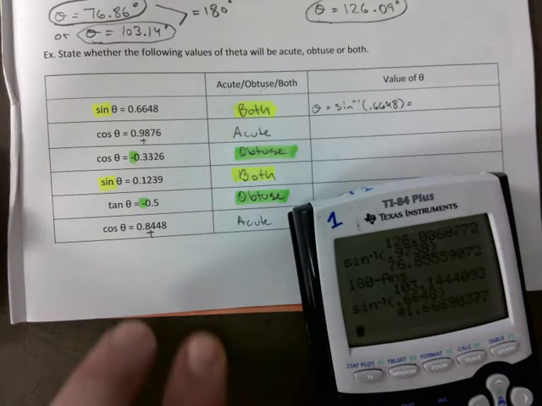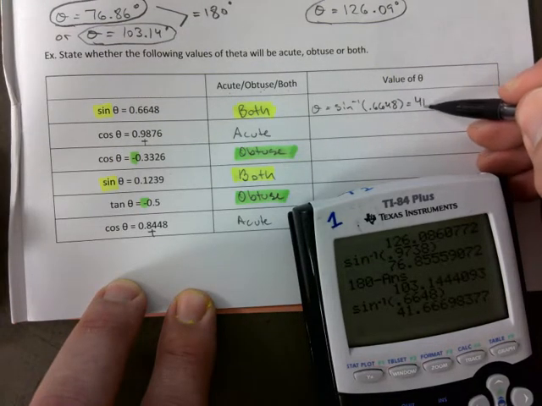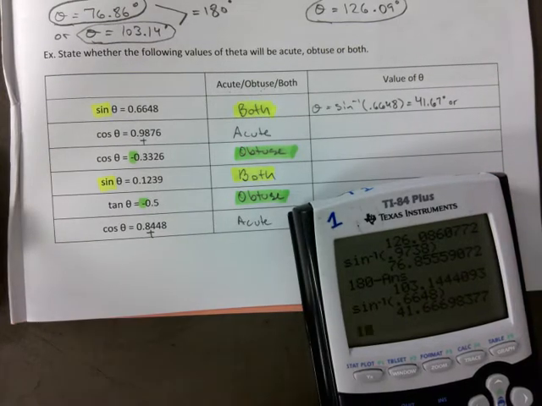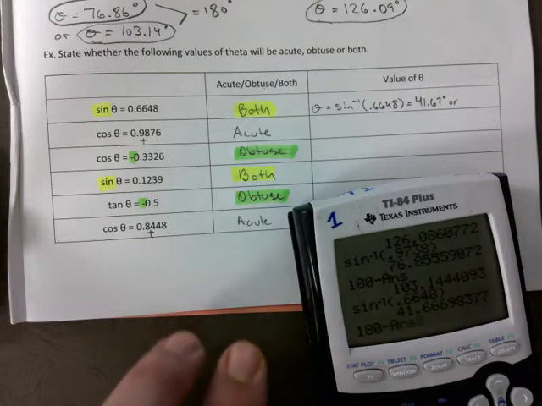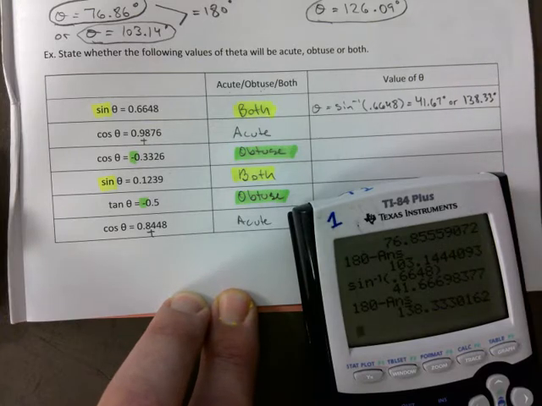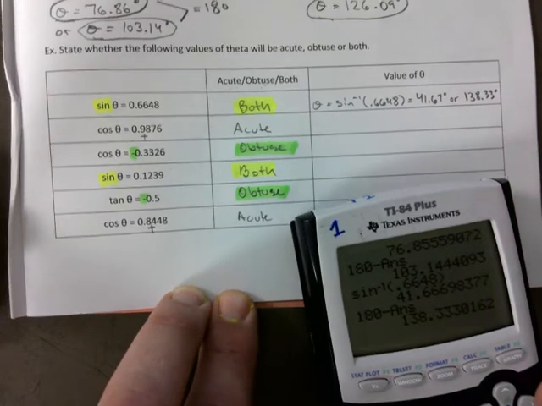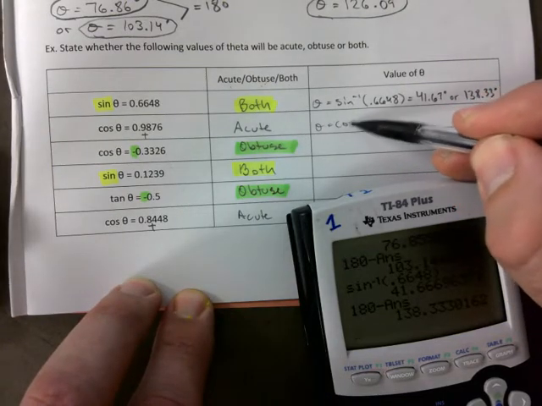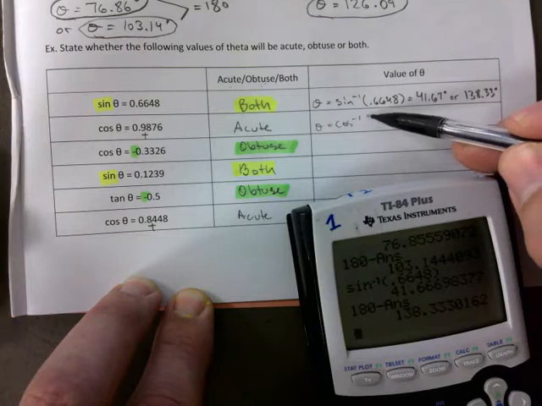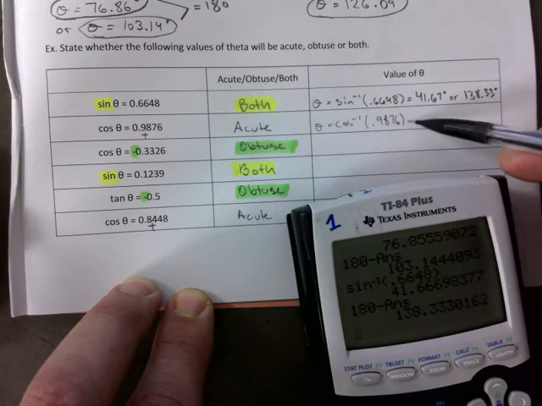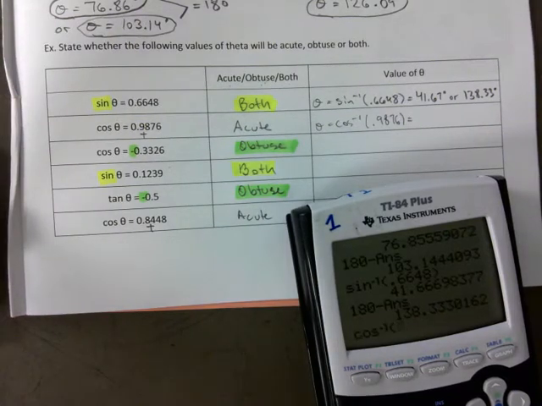Actually, maybe you should follow along. You never know. Or I'm just going to go 180 minus answer. That's 138.33. Okay. And I'm going to go here, cosine inverse. I wish I could just fast forward this part to where I really want to go. But I think you need a few of these. So just copy for now.